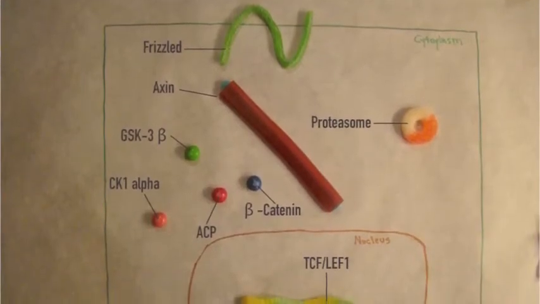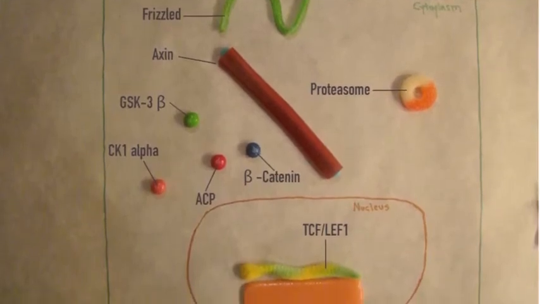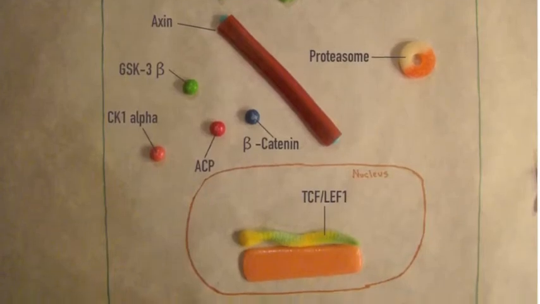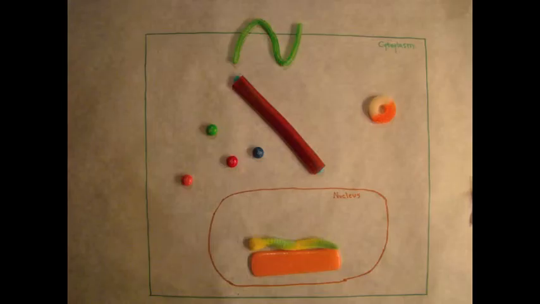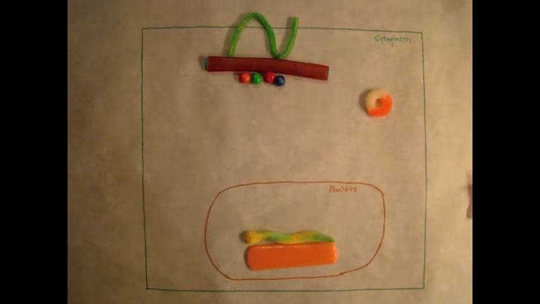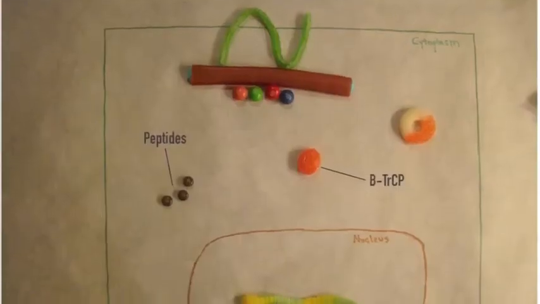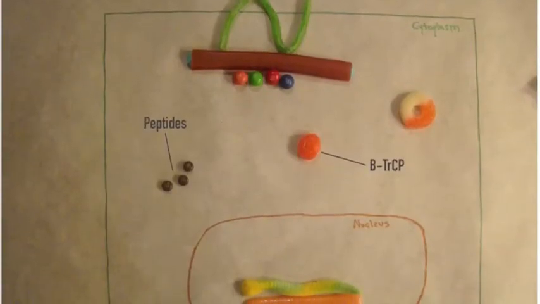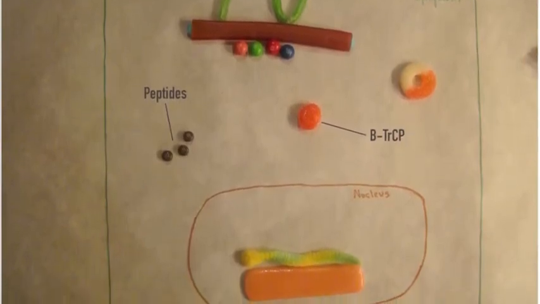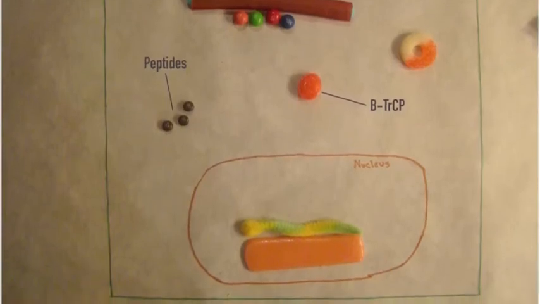Normally, in most cells, the Wnt pathway is inactivated. Wnt does not bind to frizzled, Dishevelled is not activated, and the destruction complex does not get shut down. The ubiquitin ligase beta-TRCP is able to bind to beta-catenin and transfer short ubiquitin peptides to it and direct it to the proteasome.